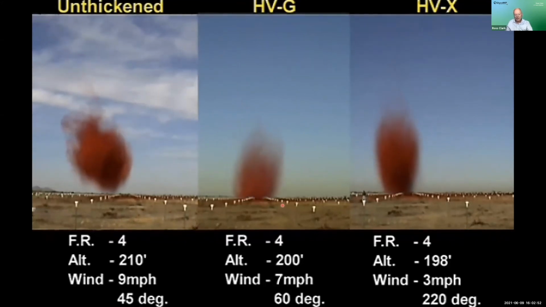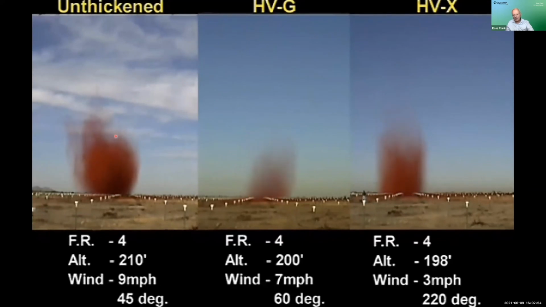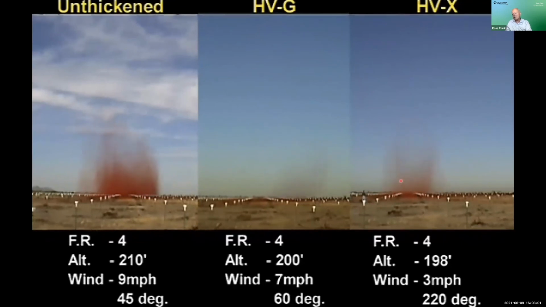We see the unthickened one over here. Well, this stuff's just hanging in the air. It's evaporating. It's not doing any good. This thickener did a great job, and this thickener is not quite as good, but still much better than the unthickened case. So that's an example of how you deliver a fire retardant effectively.